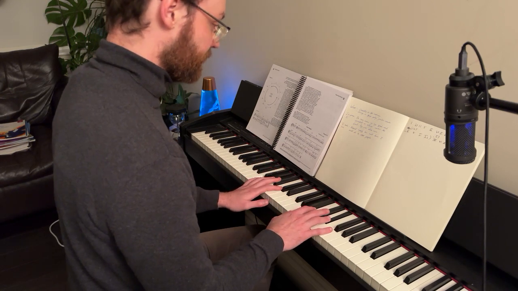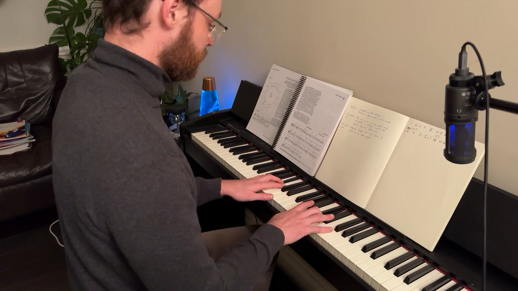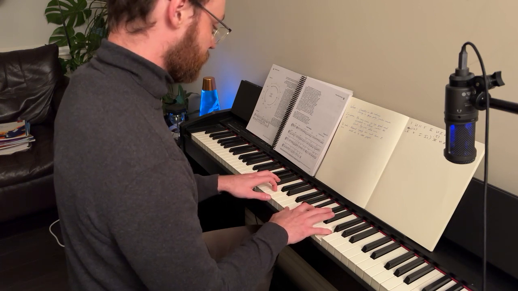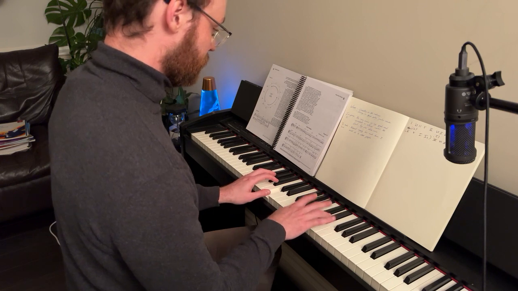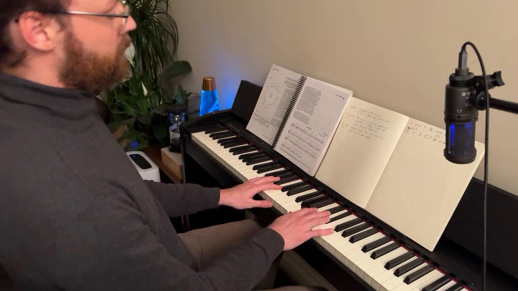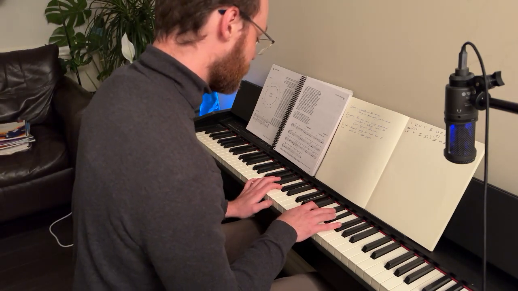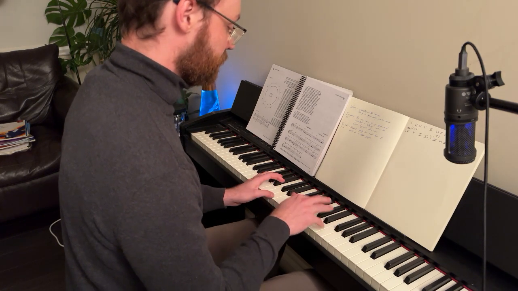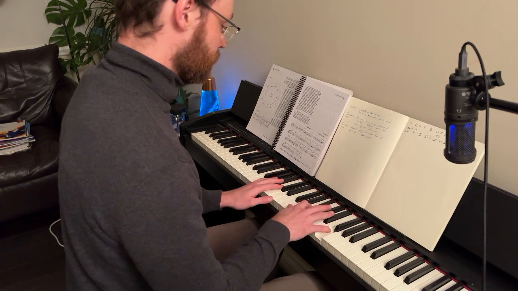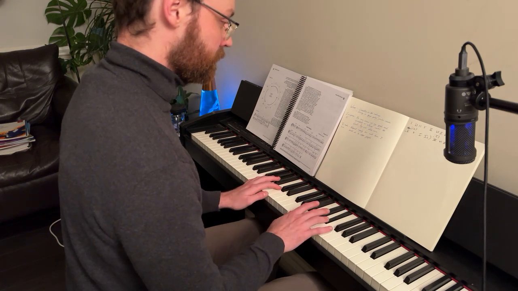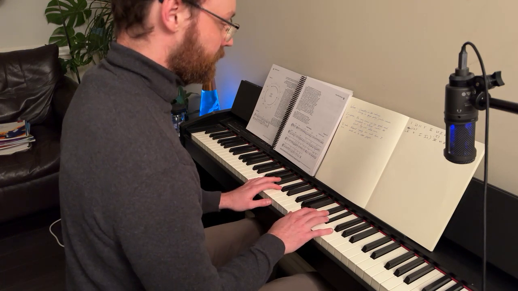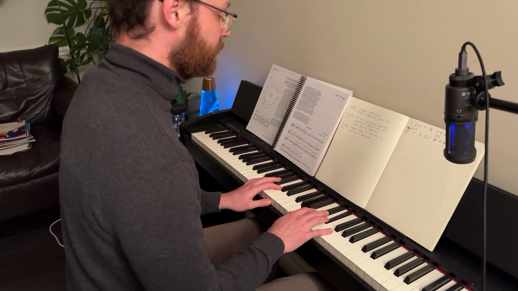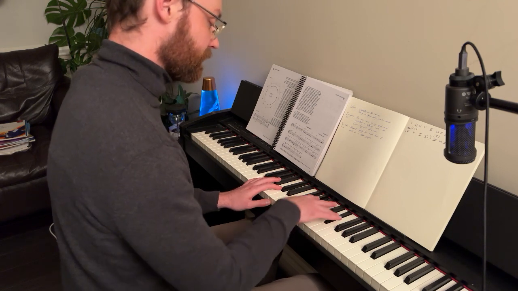Let me do that again. It says go to 3. Well, I've said go to 3, so. Much, much easier. And then we go to the 2 of our subdominant, which is already in the right place.